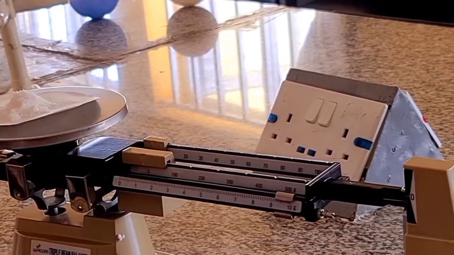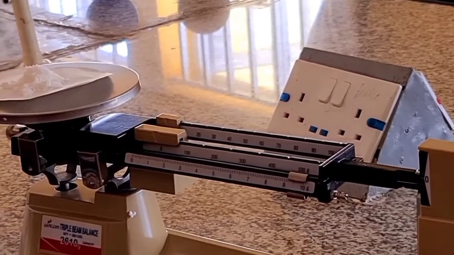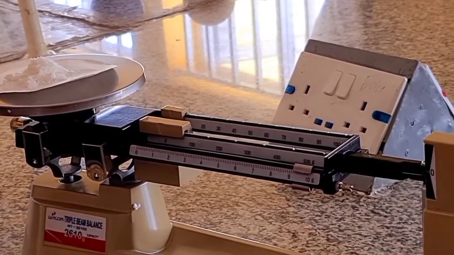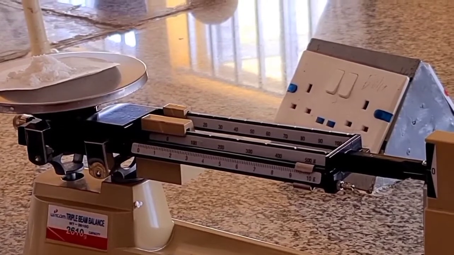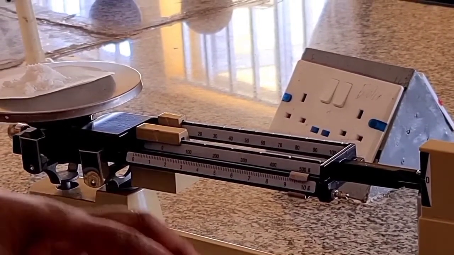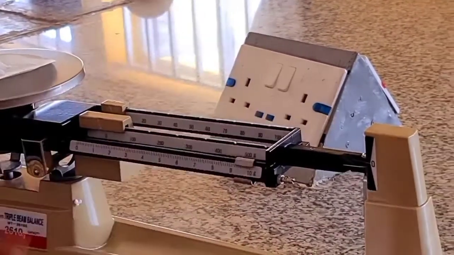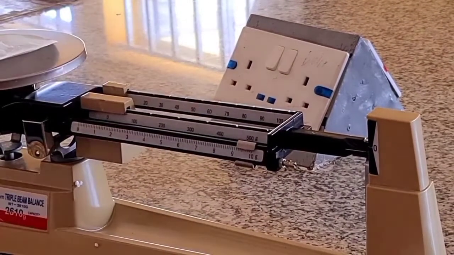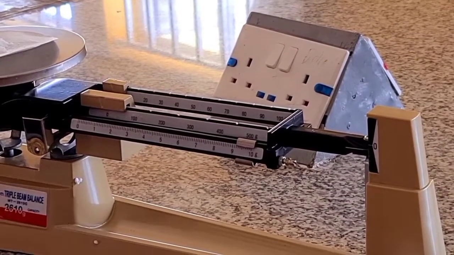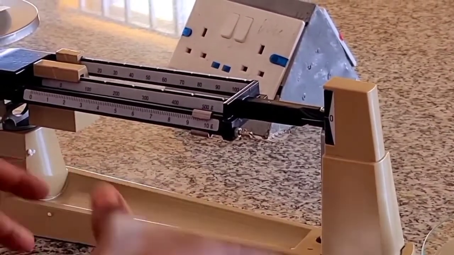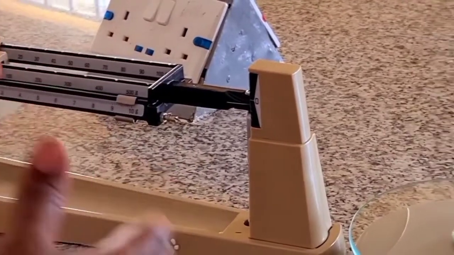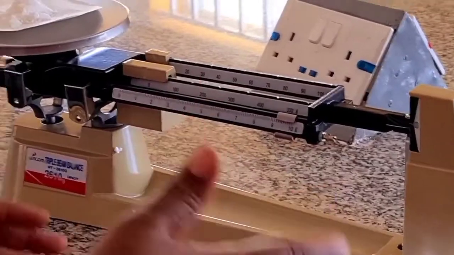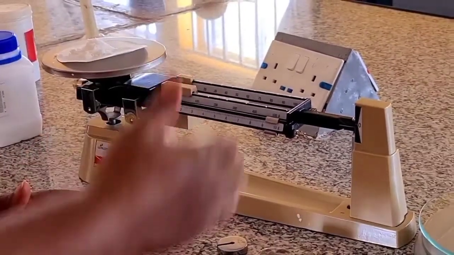We use a beam balance to measure mass, and we use a spring balance to measure weight. And weight varies from position to position, but mass does not vary. Mass is constant, anywhere on earth, on the moon. With this, we will now draw the differences between mass and weight. The difference between mass and weight.